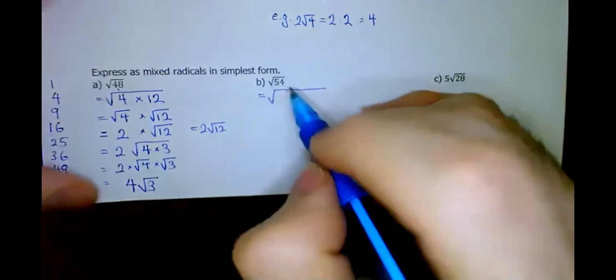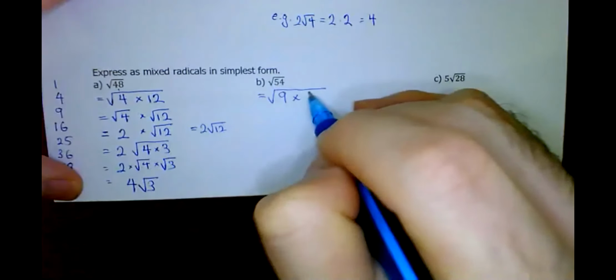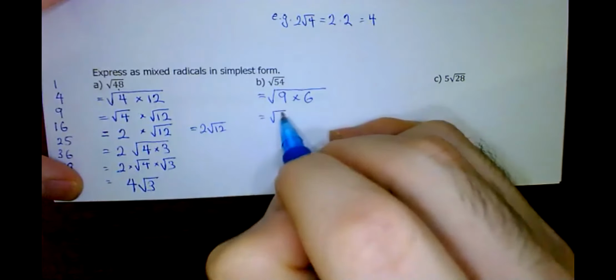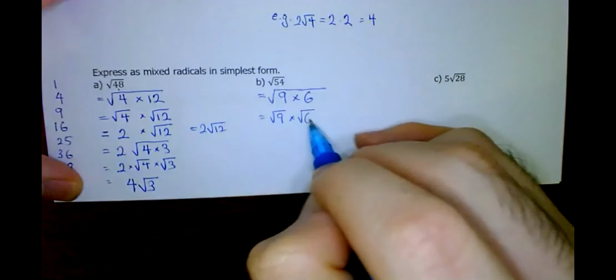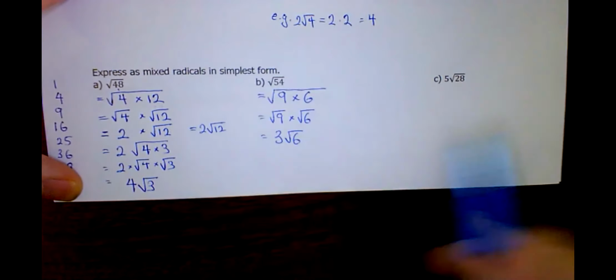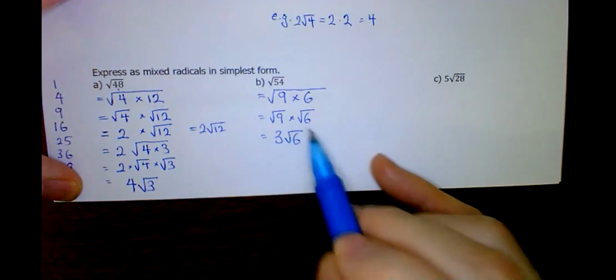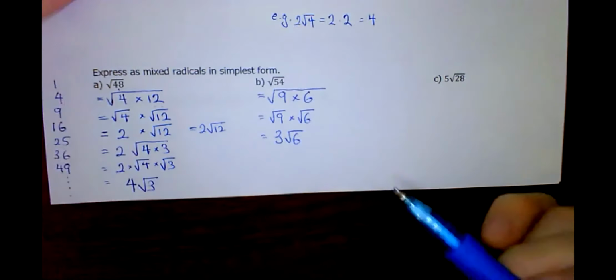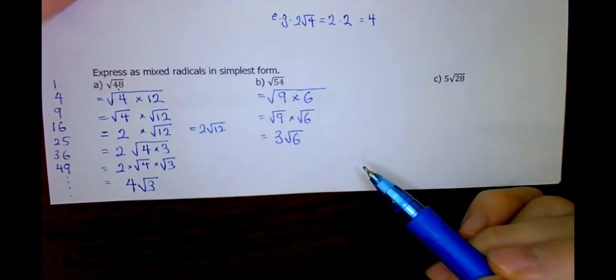Right. And it's nice that you use 9 because I know that is a perfect square. So I'm going to rewrite this as times 9 times 6. So, done. And 6 cannot be broken down into any perfect squares, so we just leave it.